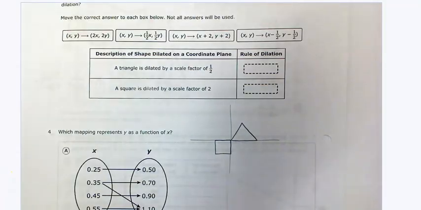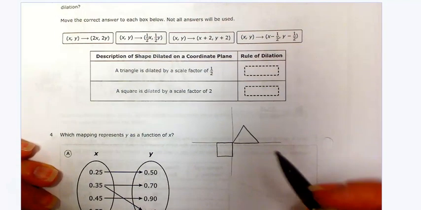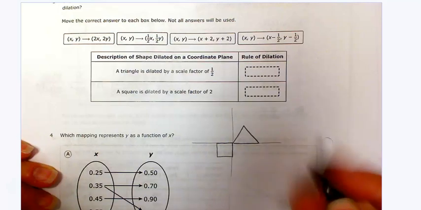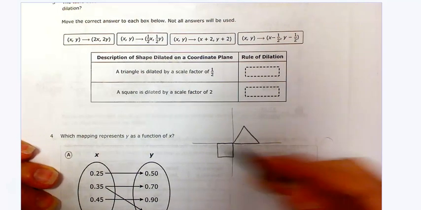All right, number 3, the table describes 2 dilations with the center of dilation at the origin. Which rule describes each dilation? Move the correct answer to the box below. Not all answers will be used. Okay, so just visually, I put a triangle and a square on a coordinate grid.